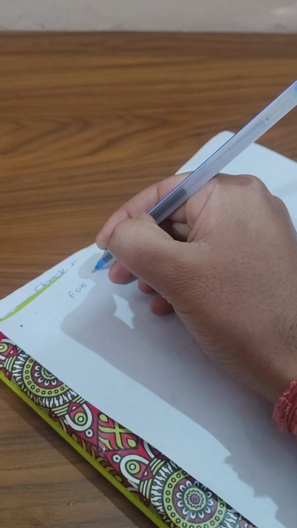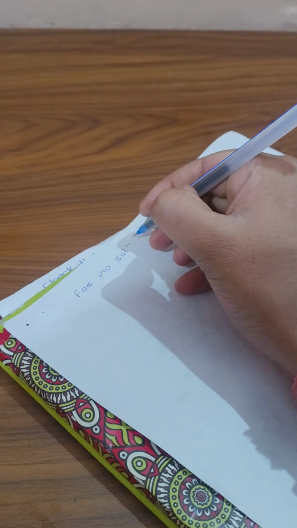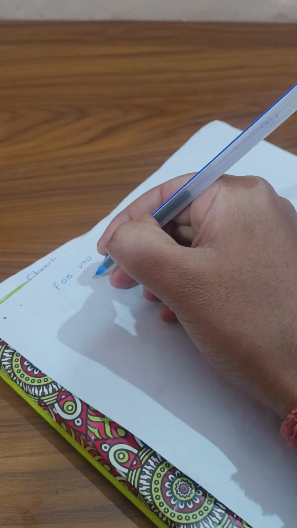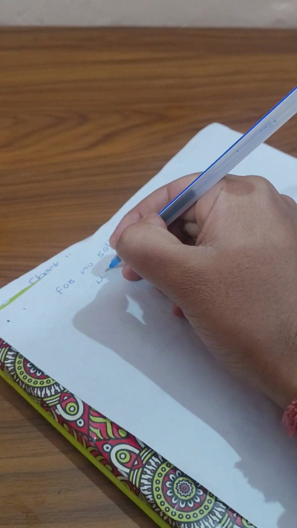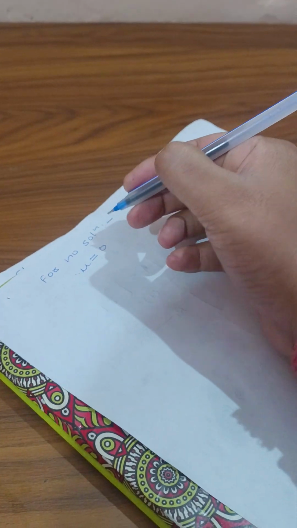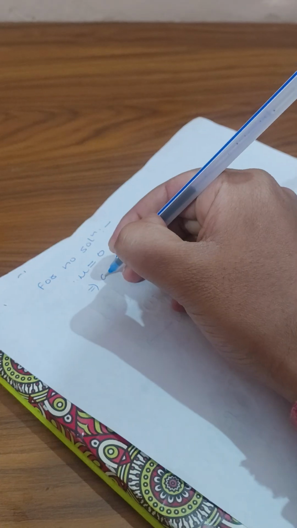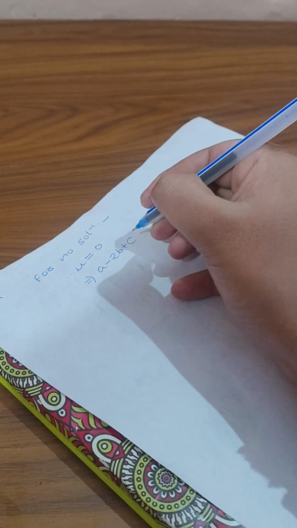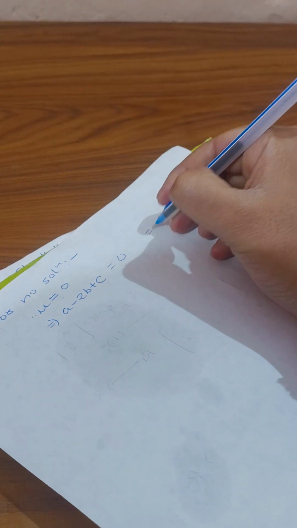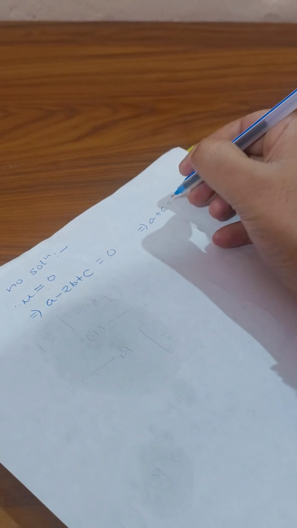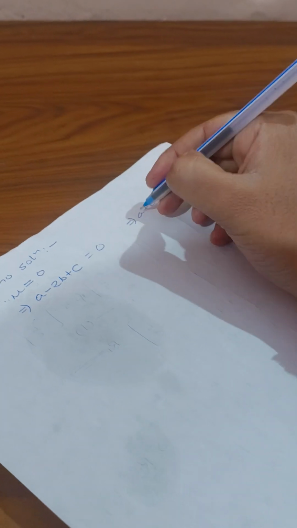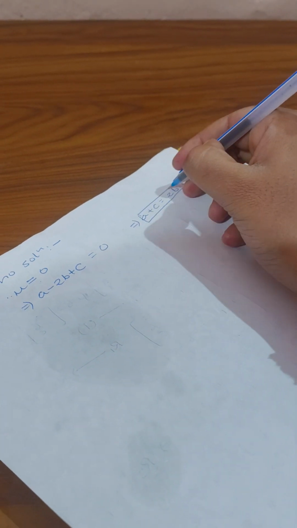For no solution, by the property, this entry is equal to 0. So A plus C is equal to 2B. Here the result is obtained in class 10th and 11th. You are already familiar with the properties of arithmetic progression.